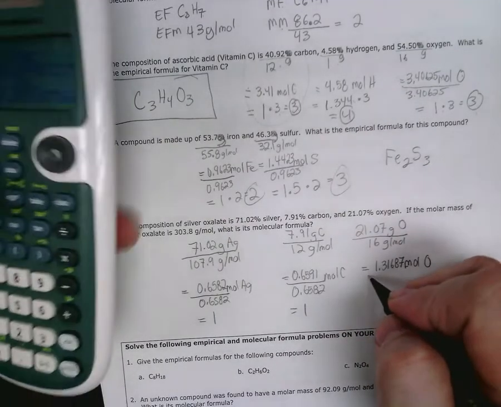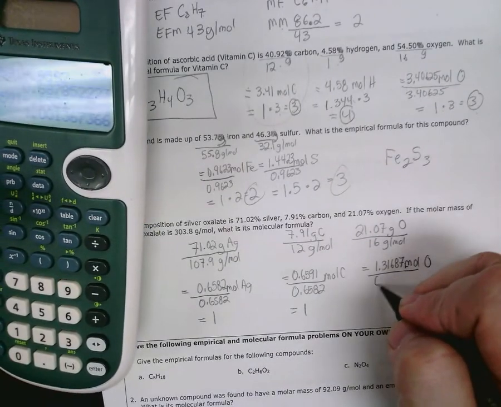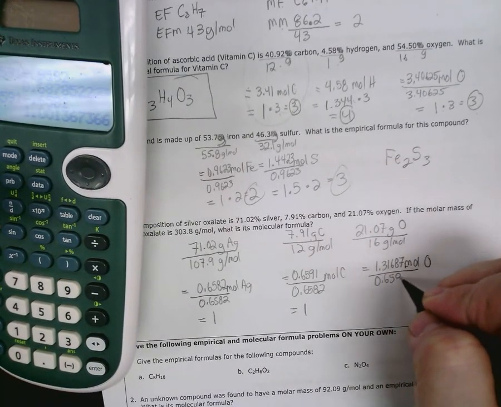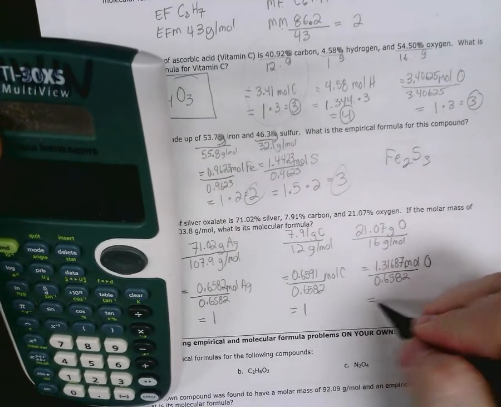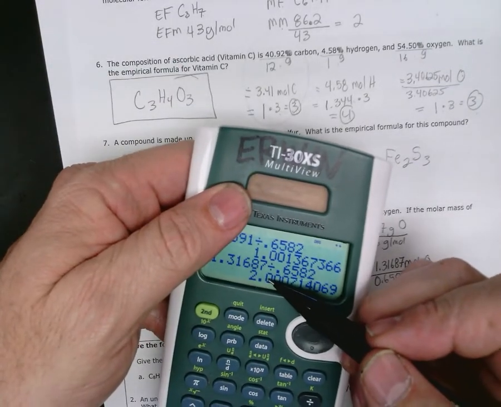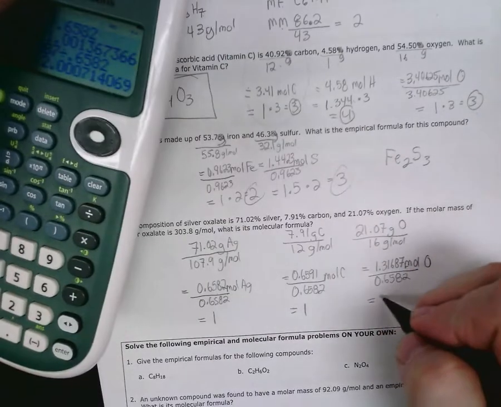And then 1.31687 divided by 0.6582, enter, equals, you can round to the tenths in this last spot, equals 2.